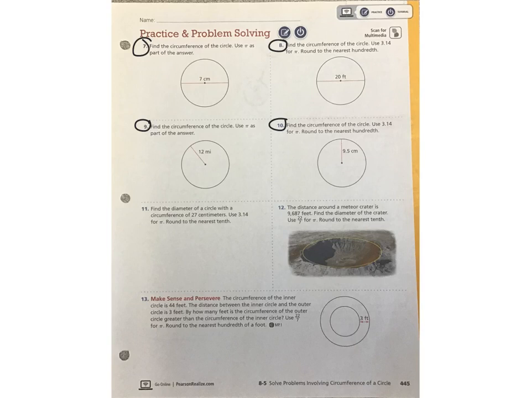Well, this is where we go back to our two formulas. And we have to identify what information they gave us in the problem. Well, in this case, they gave us the distance across, which is the diameter. So the diameter equals, in this problem, 7 centimeters. So the formula that I'm going to use is C equals pi times d.